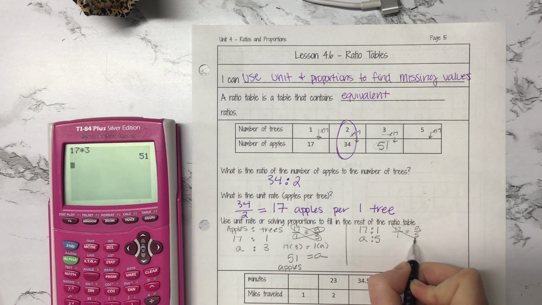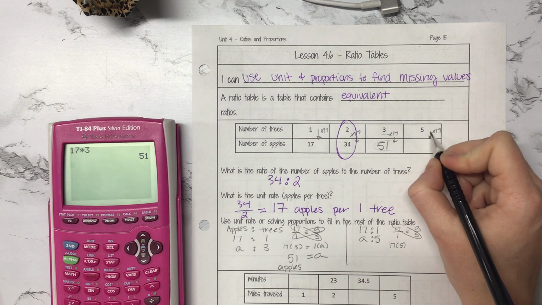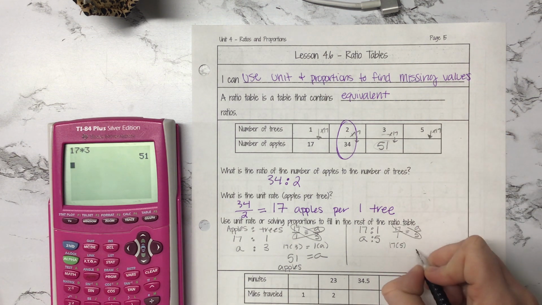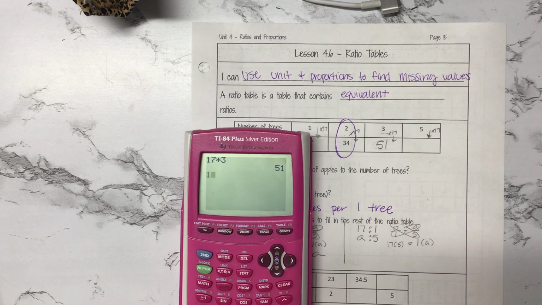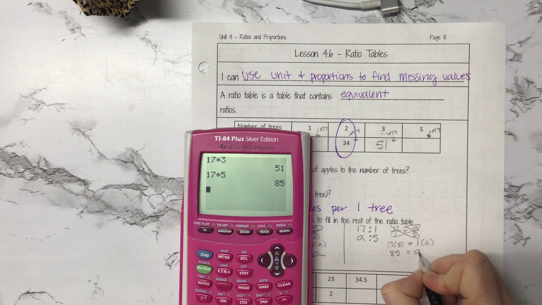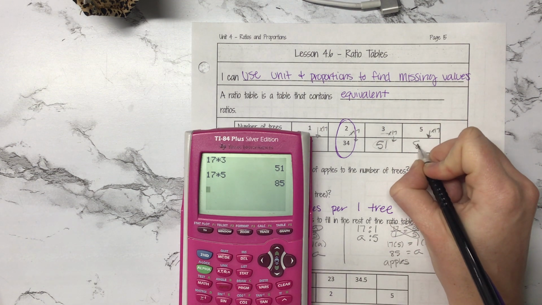I'm going to cross multiply 17 times 5, which is what you're doing up here anyway, right? If I just say this times 17, then 1 times A. 17 times 5 is 85. 1 times A is A. So 85 apples. So 85 would go here.